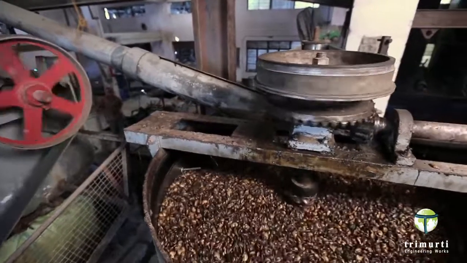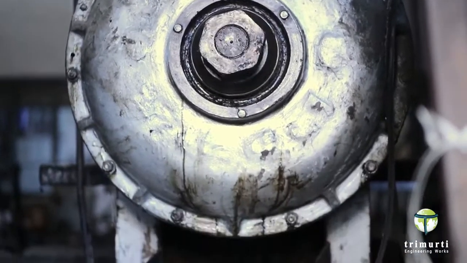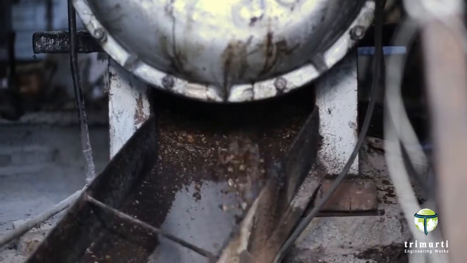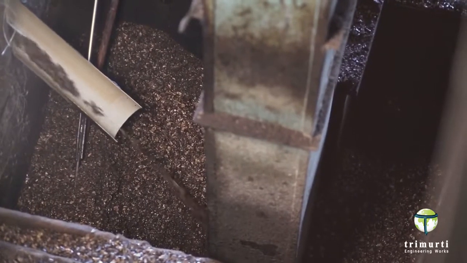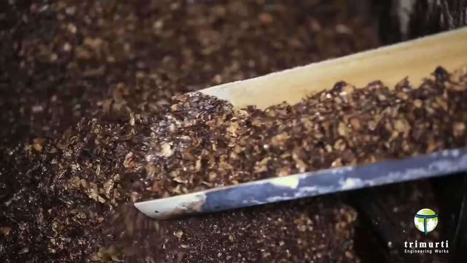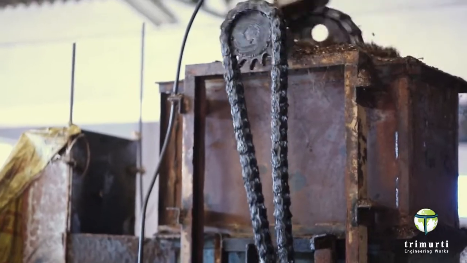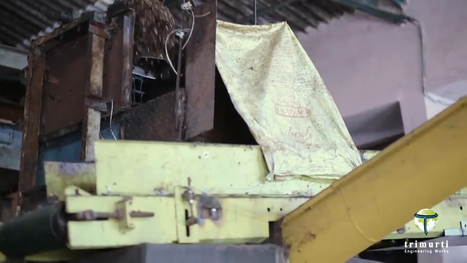While the oil extraction process takes place, the residue or the shell cakes are collected in an underground storage. These shell cakes are then transferred to a hopper by a screw conveyor.